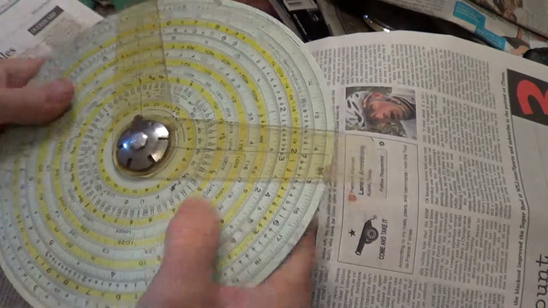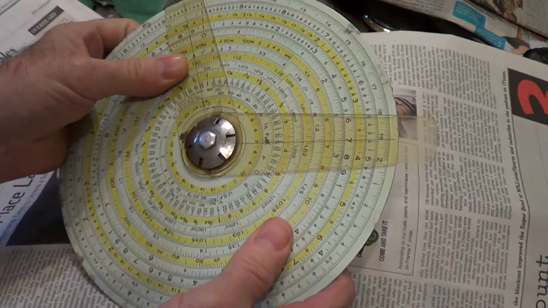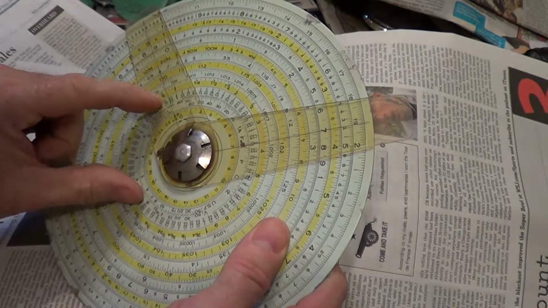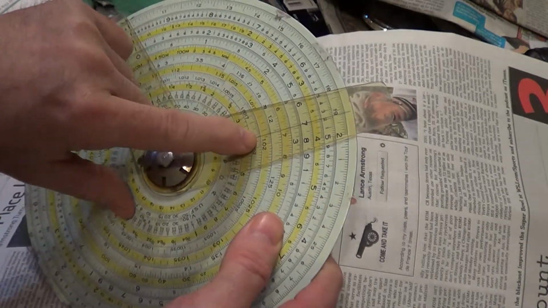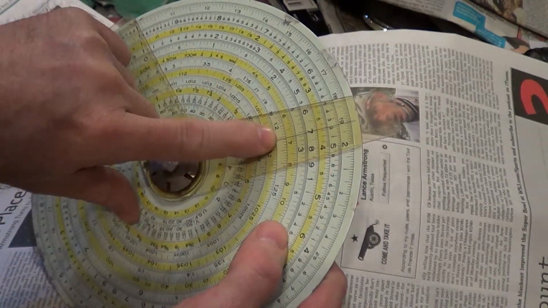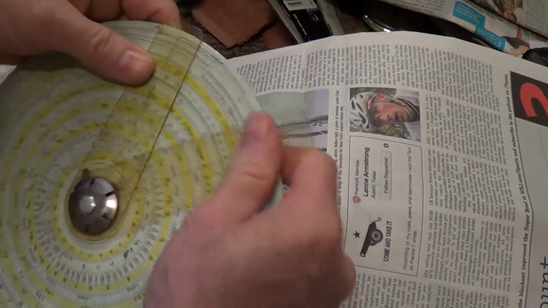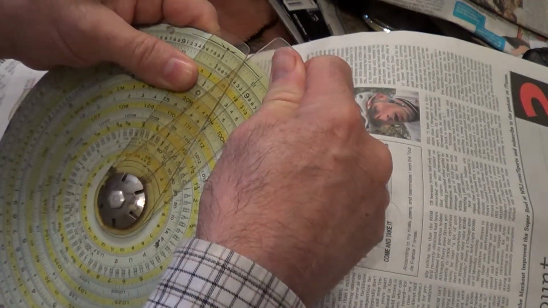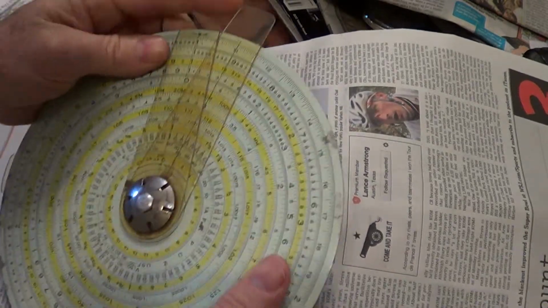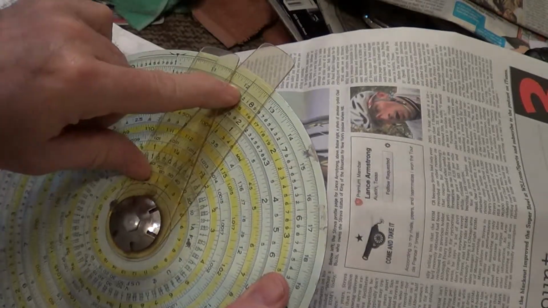If I take something like 1.1, put it on here, 1.1 times 1.1, you get over here 1.211. That's the same as going over here just for multiplying. 1.1, put this on the C scale for 1, 1.1, slide this over. 1.1 times 1.1 is 1.21.